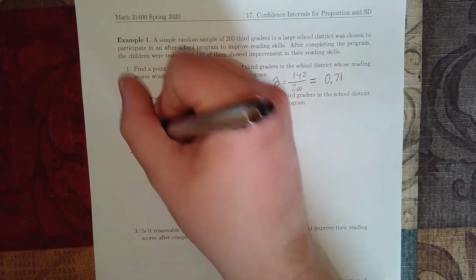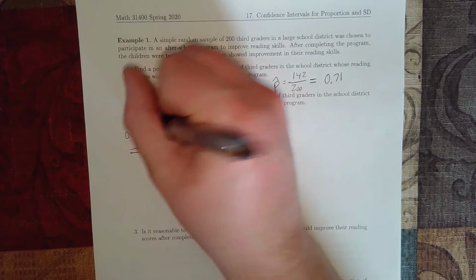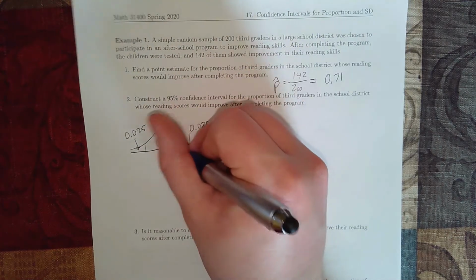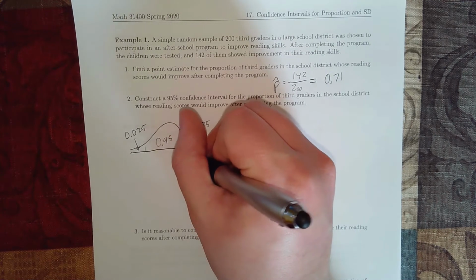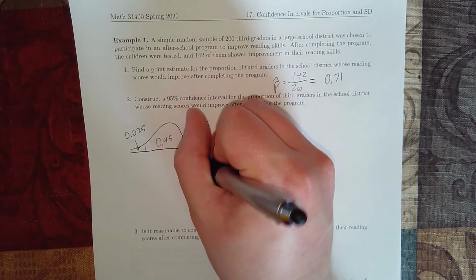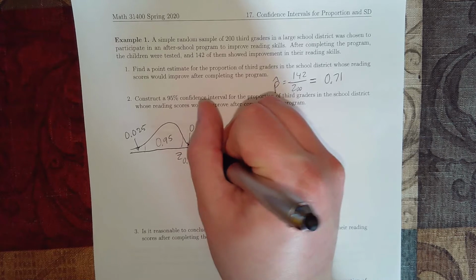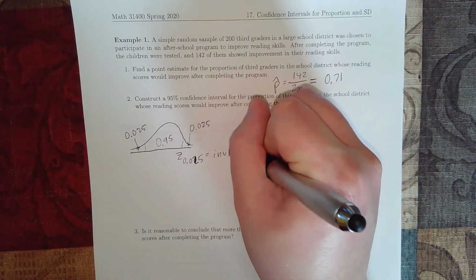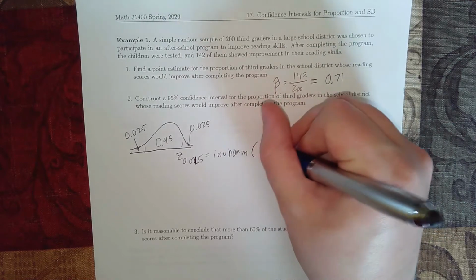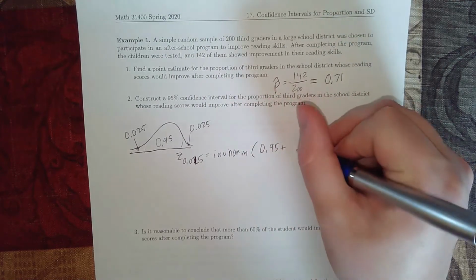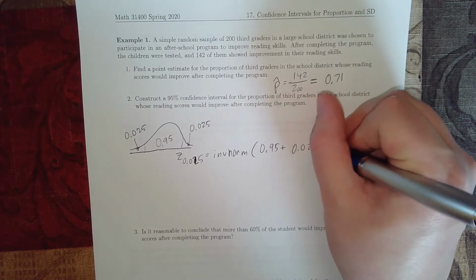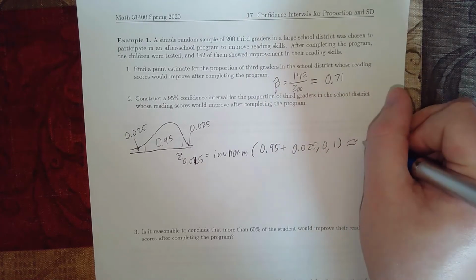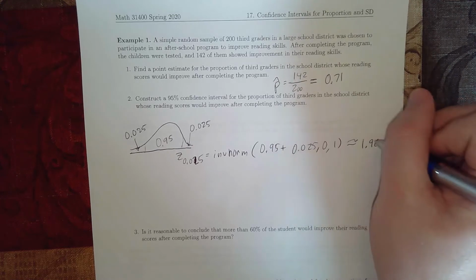That means we'll have 0.025 on the left, 0.025 on the right, and that means we're trying to find z sub 0.025, which will be equal to the inverse norm of 0.95 plus 0.025, 0, and 1, which will be approximately 1.96.